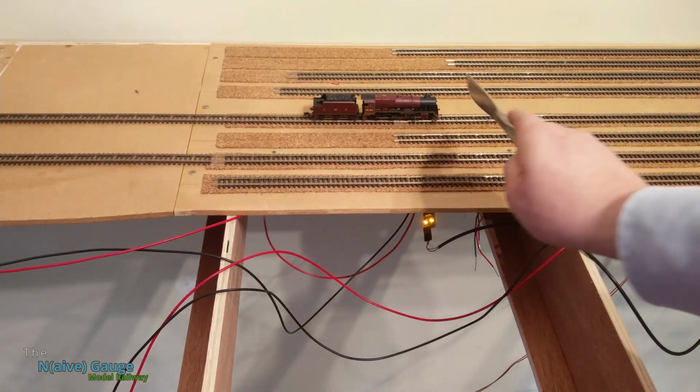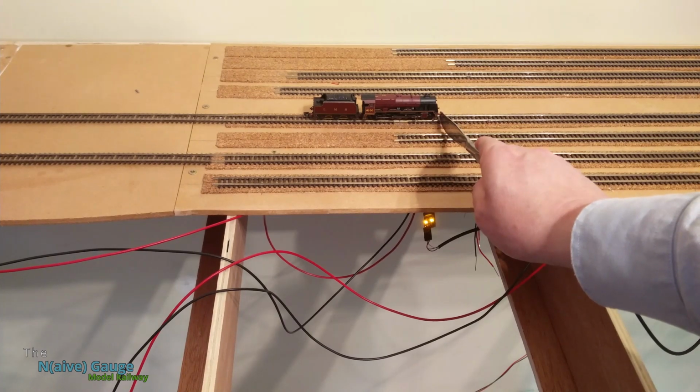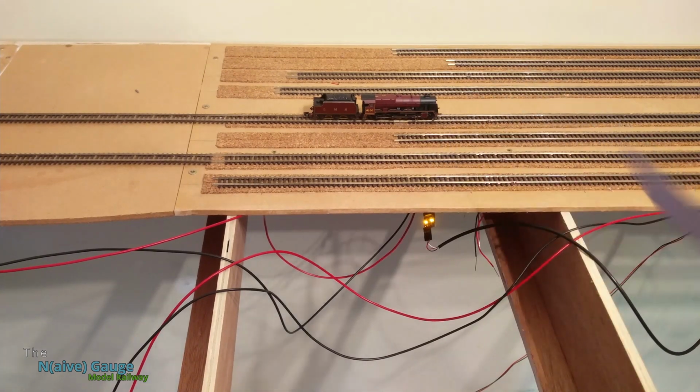And now we can mark the position of the front buffers and see what the offset of that position is to the position of the detector.